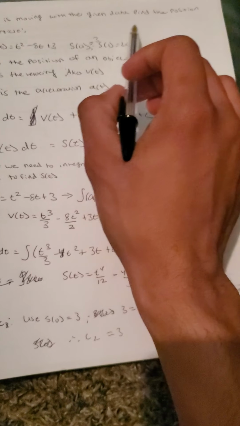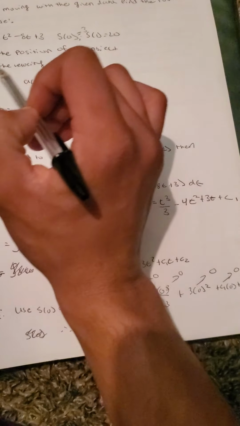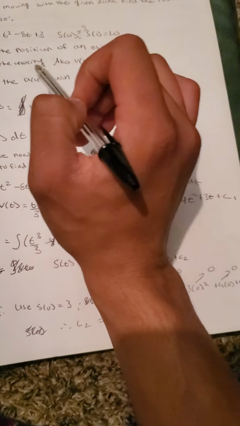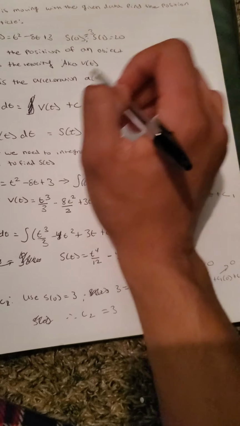A particle is moving with the given data. Find the position of the particle. a of t is equal to t squared minus 8t plus 3. And we're also given s of 0 is equal to 3 and s of 1 is equal to 20.